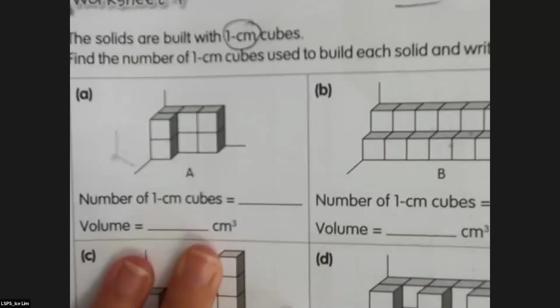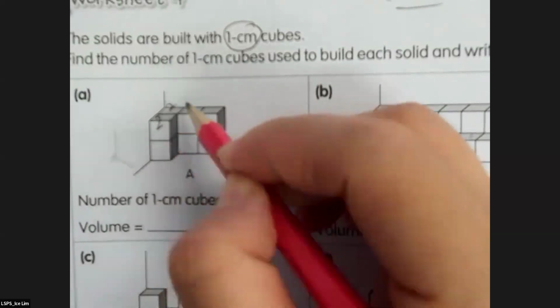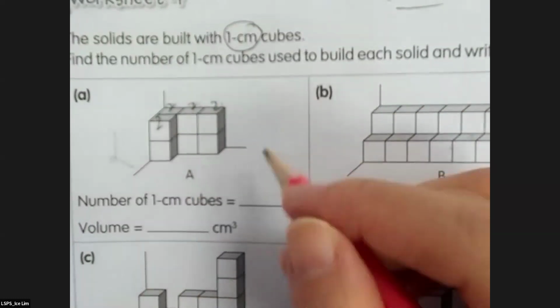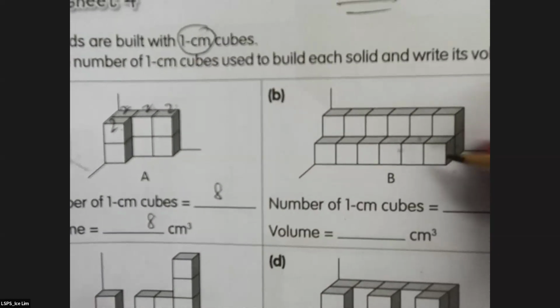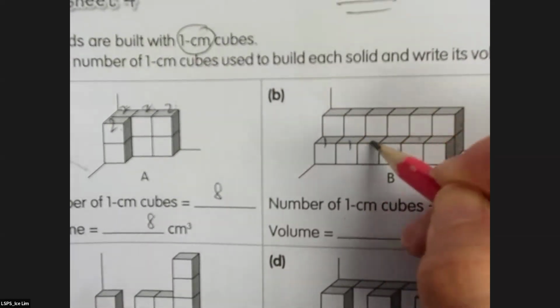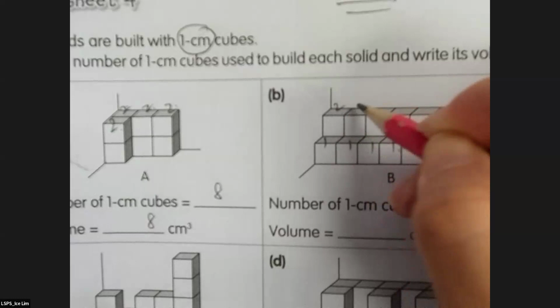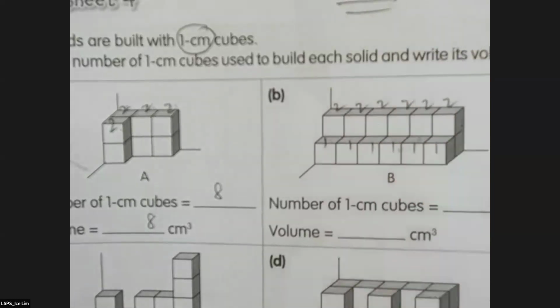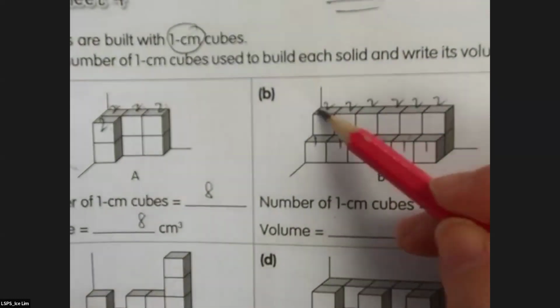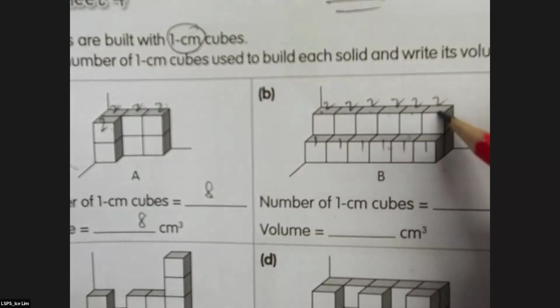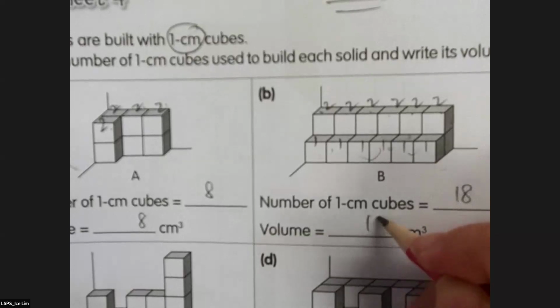Okay, so from here, my trick is I write two layers, I write 2, 2, 2, 2, 2, 4, 6, 8. Then I see this is two layers. I see from the layer upwards. So it's 1, 1, 1, 1, 1, 1. 2, 2, 2, 2, 2, 2. 2, 4, 6, 8, 10, 12, 14, 16, 18. So 18 cubic centimeters.